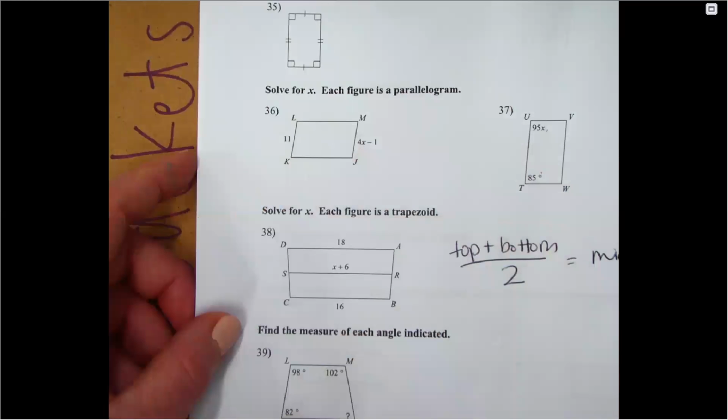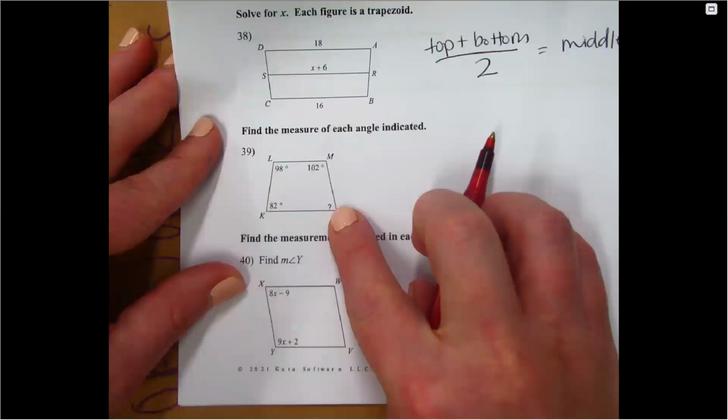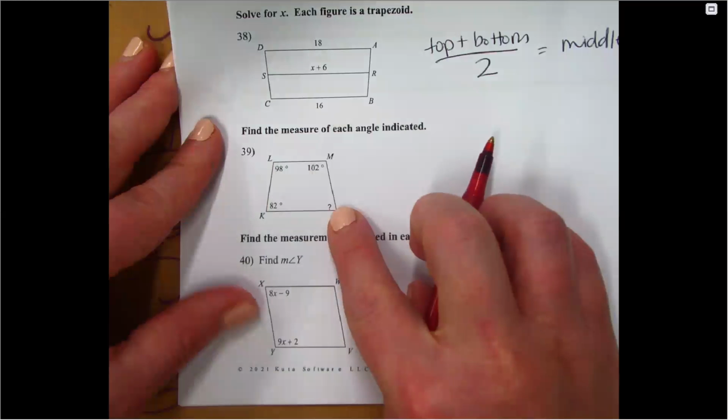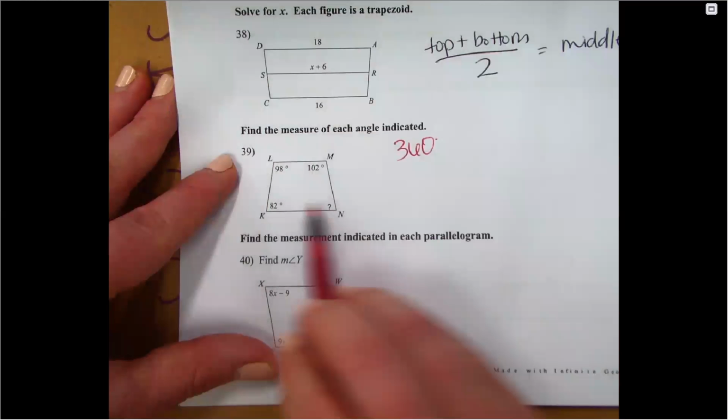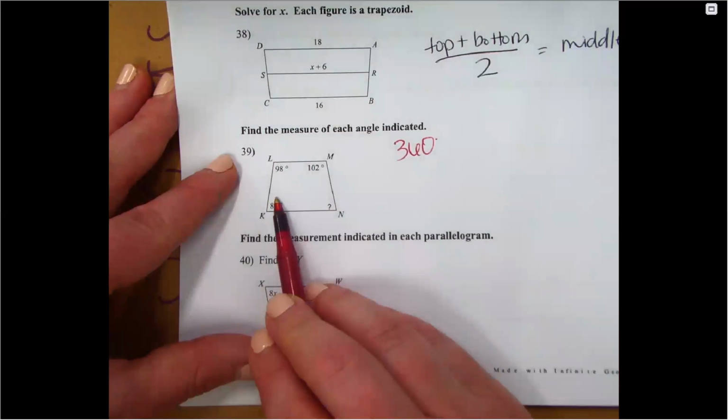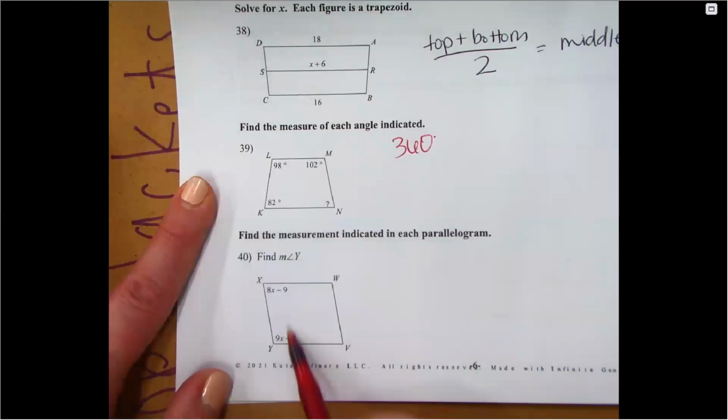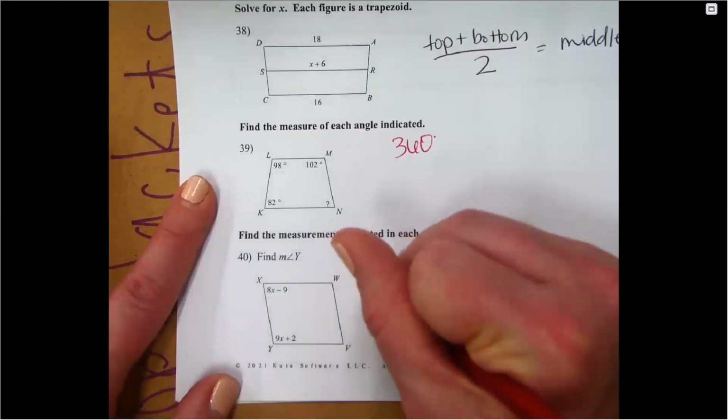How many degrees are in all quadrilaterals? 360. So you could add those up, take it away from 360. These two right here are supplementary. So you simply just add them, set them equal to 180.